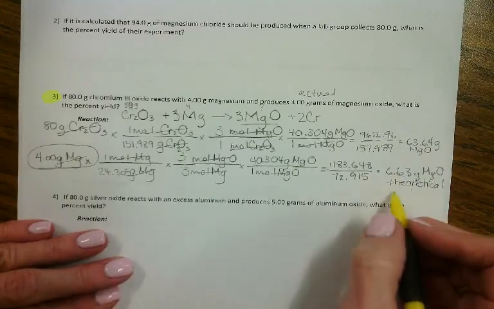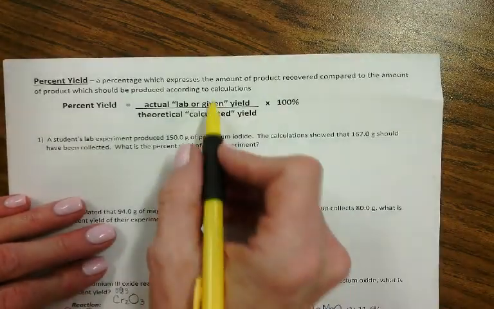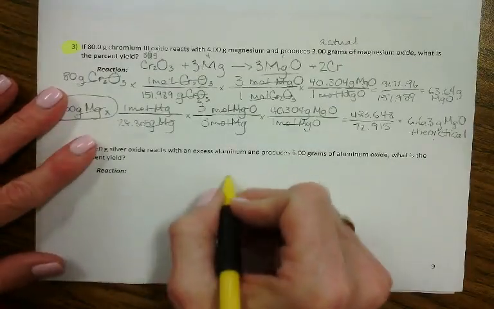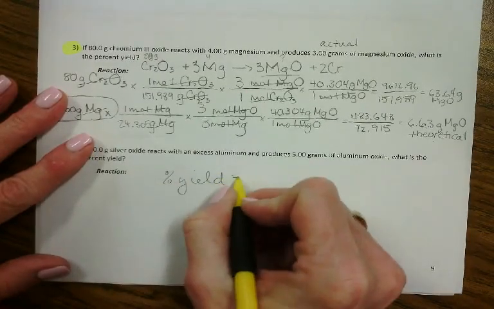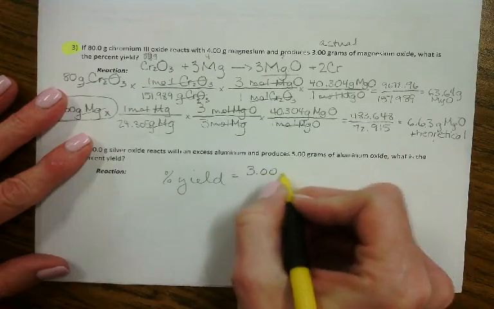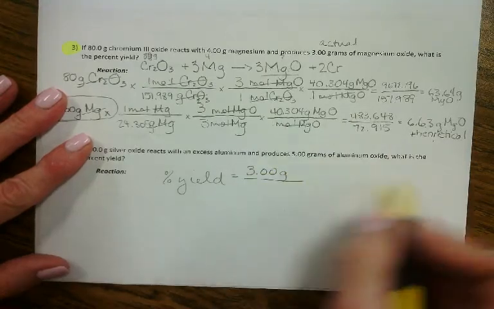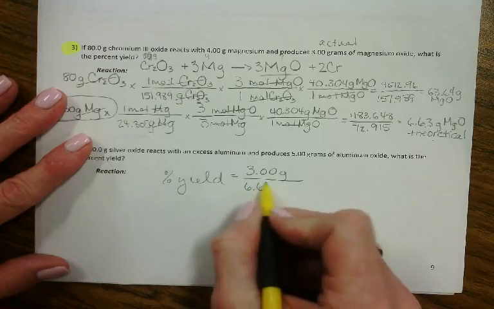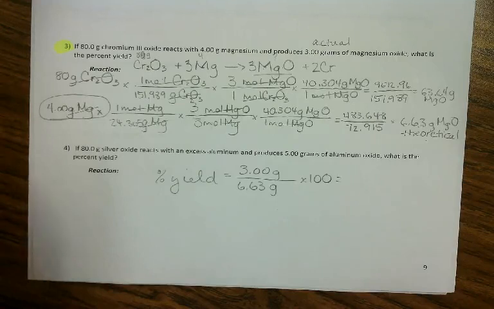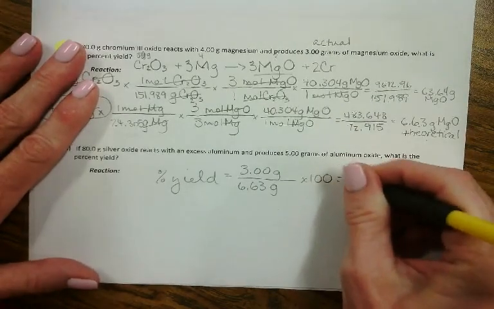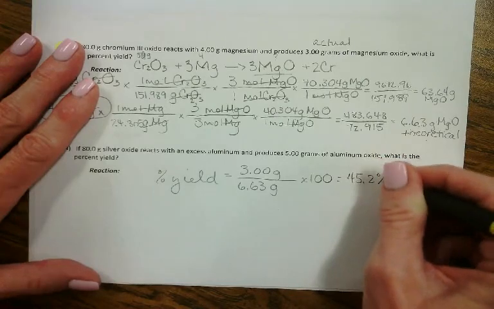So let's see. The formula is the actual value divided by the theoretical value times 100. So I'm going to use the space down here. My actual value, so percent yield, my actual value, which is 3.00 grams of magnesium oxide, divided by the theoretical value, 6.63 grams, times 100. So 3 divided by 6.63 times 100, 45.2% yield.